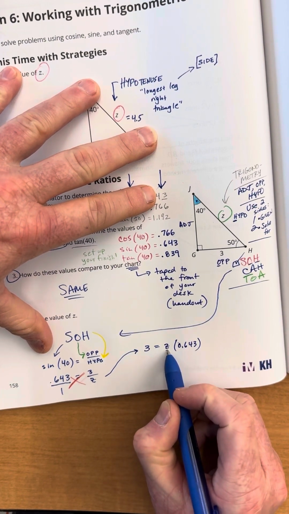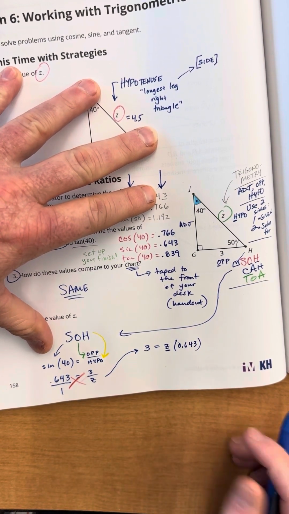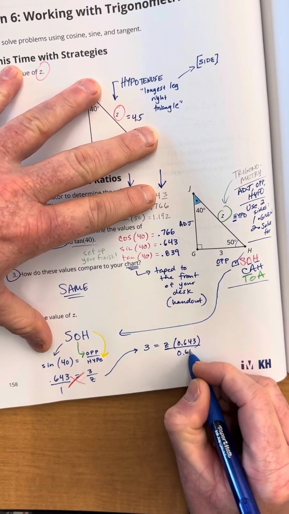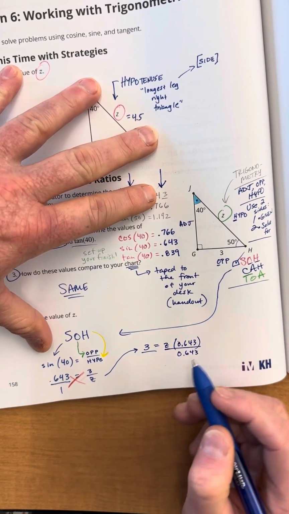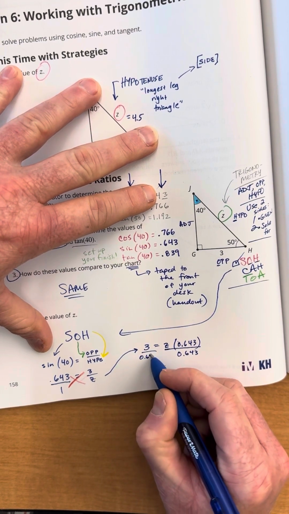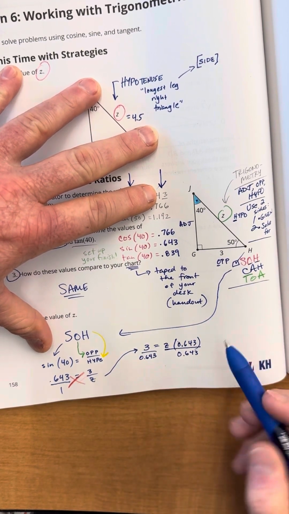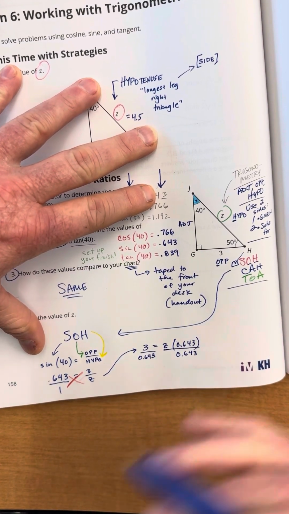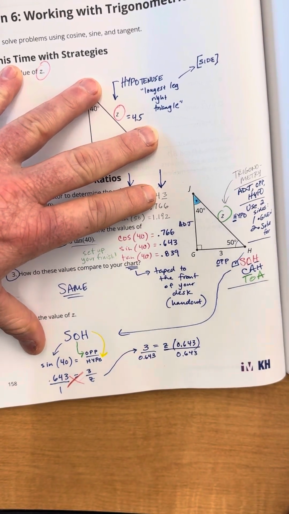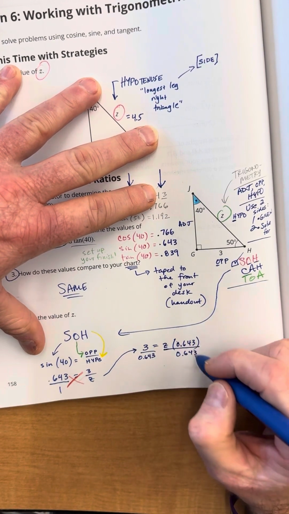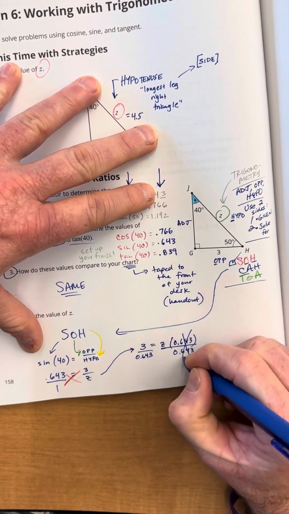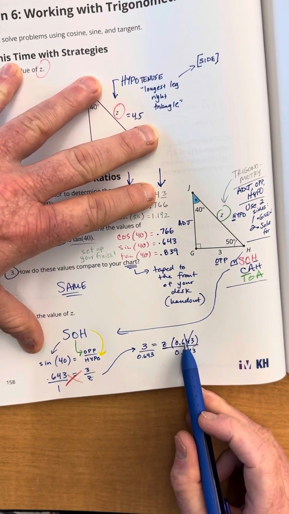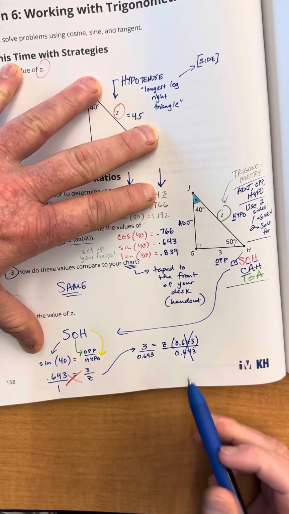All right, now we've got this. We got to isolate Z because we're trying to solve for Z. So what you need to do is divide by whatever was multiplied by Z. And I'll show you why. If you divide both sides by the same number, then both sides of the equation will still remain equal. But this one then cancels, because any number divided by itself is 1.